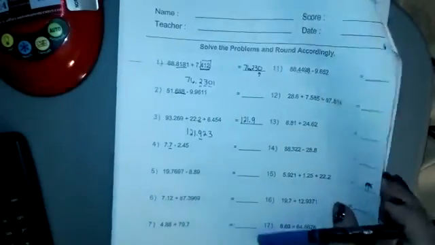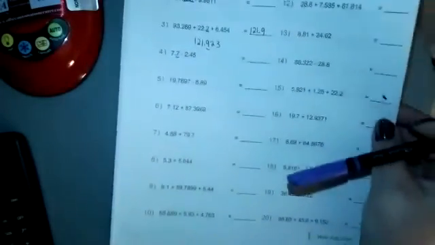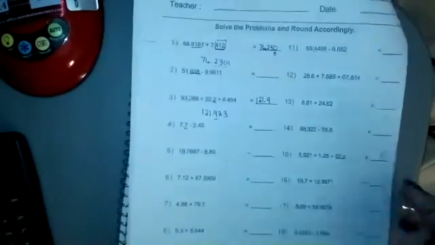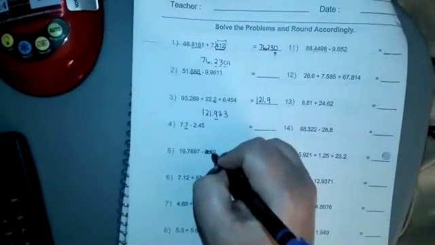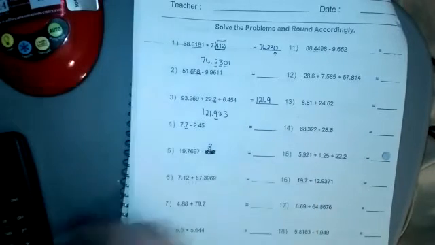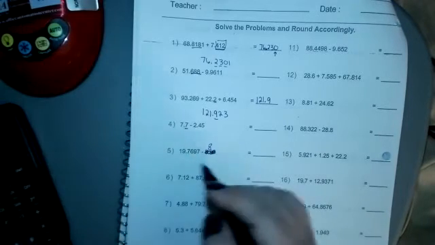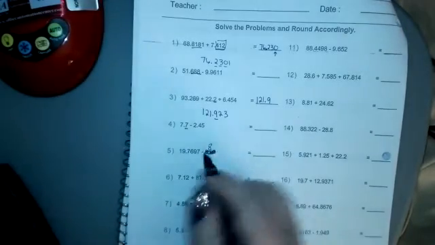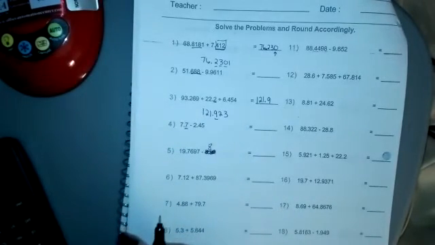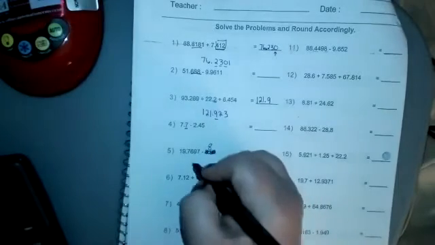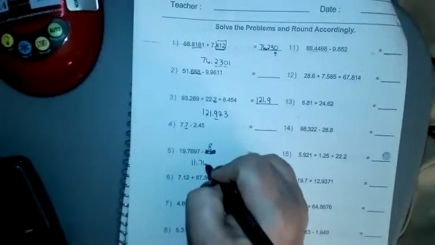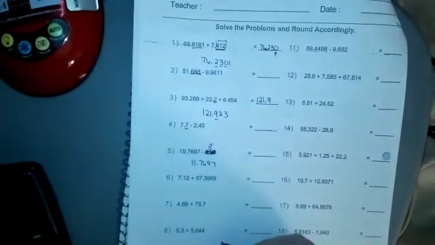Now, let's just say that you were working one of these problems and it was a whole number. Let's change this one to -8. So now we have 19.7697 minus 8, which gives us 11.7697.